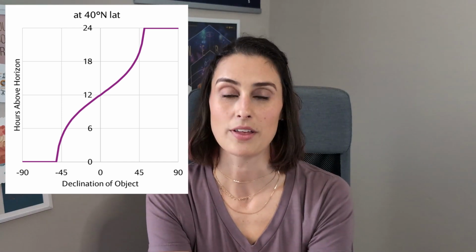Okay, so using that, we know that the sun is going to be in the sky for just under 15 hours when it is at plus 23.5 for 40 degrees north latitude. That means of the 360 degrees that the Earth is rotating, 223 degrees will have the sun above the horizon. And then remember, we have to add on the effects of the twilights and the width of the sun. So it's actually more like 249 degrees.